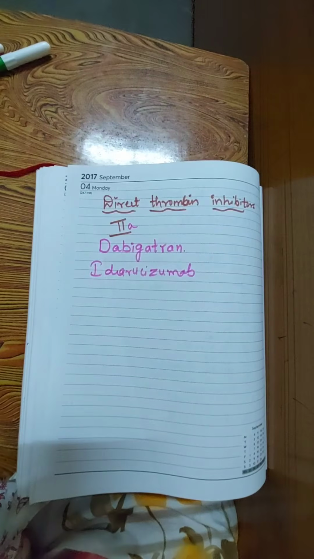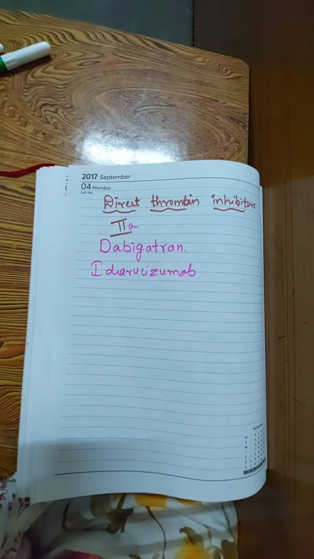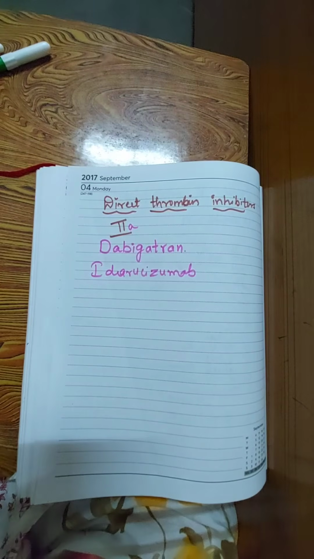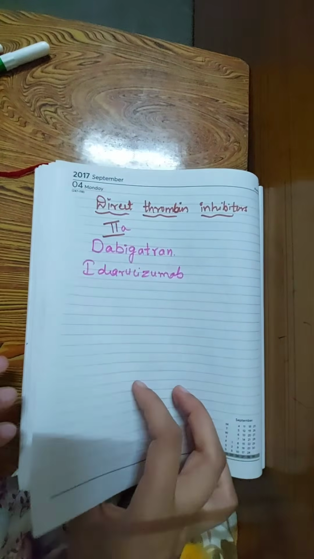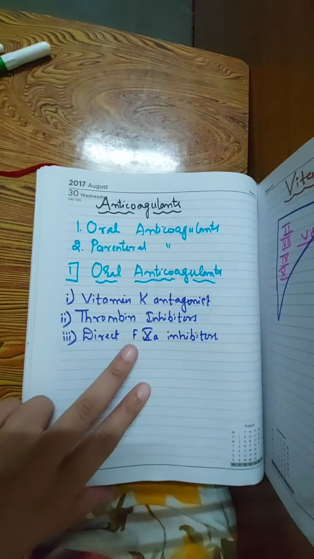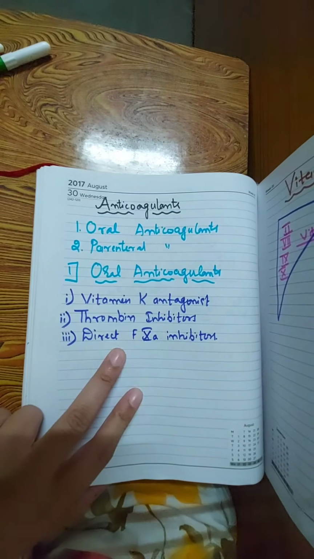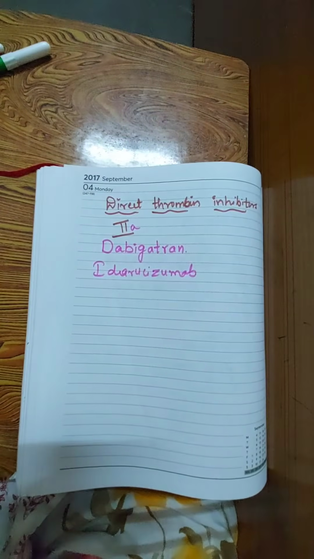Now another important thing regarding dabigatran is it does not require any kind of monitoring. Like in the case of warfarin, we monitor the effect of warfarin with the help of prothrombin time, but no such monitoring for dabigatran is required. So we have a fixed dose for dabigatran. So this was all about the direct thrombin inhibitor, which was the second type of oral anticoagulant. Now coming to the third and last type of oral anticoagulant, that is direct factor 10A inhibitor.